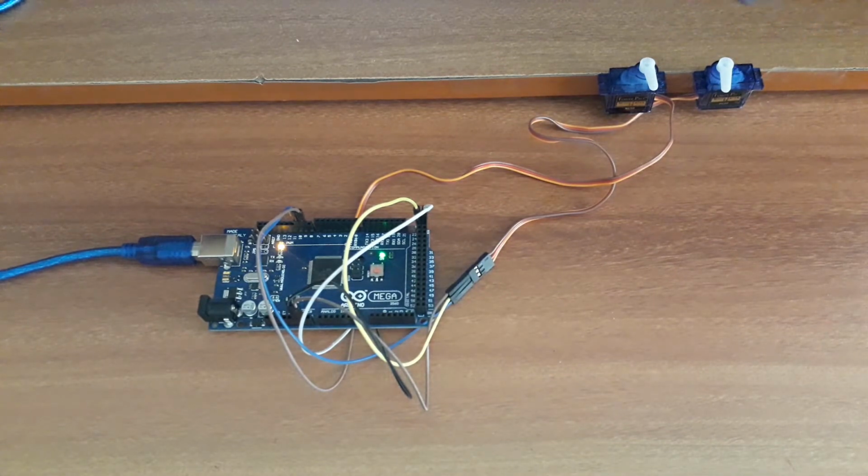In the second project we are using two servo motors, and we are using these servo motors like a gate. Normally we see in many metro railway stations where many automatic opening gates are there. Some such application we are developing right now.